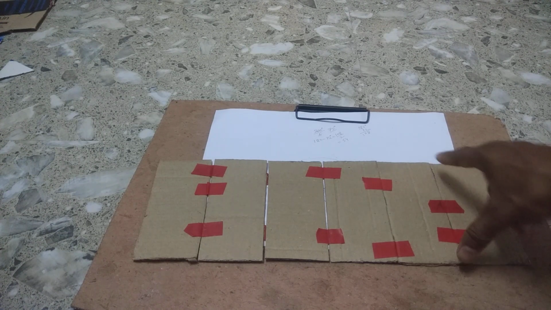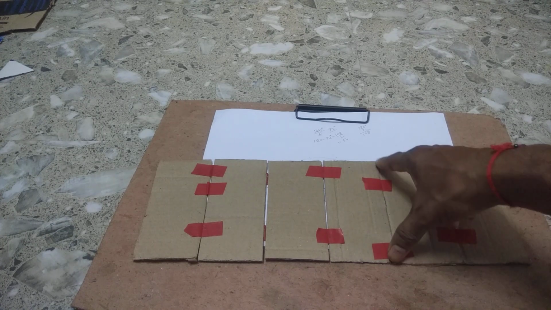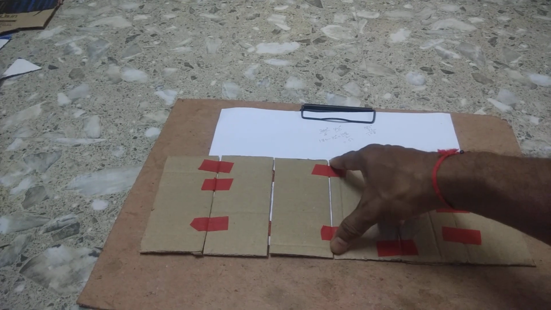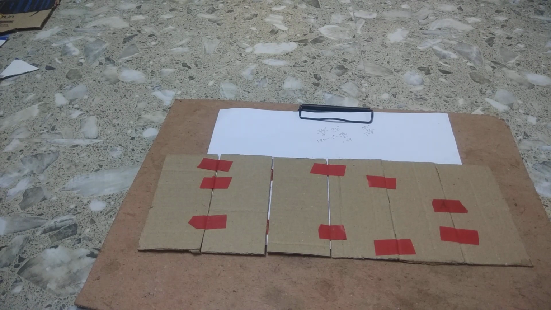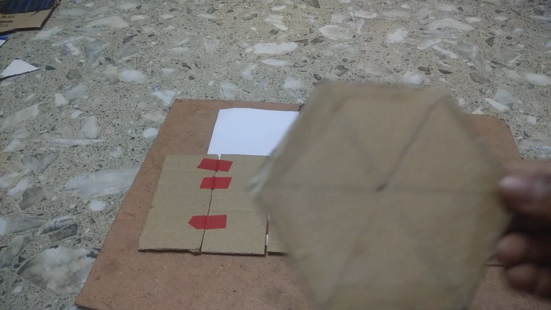This is 6 centimeter, 13 centimeter, 6 centimeter, 13 centimeter, 6 centimeter, 13 centimeter. That means we have taken 6 rectangles having length as 13 centimeter and breadth as 6 centimeter. Besides that, we have taken 2 hexagons.